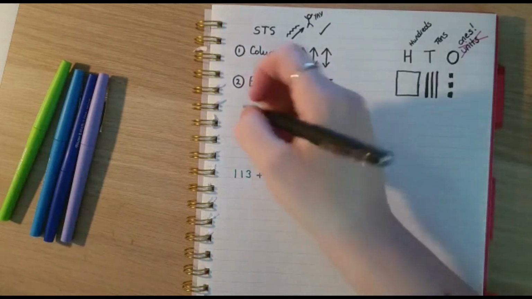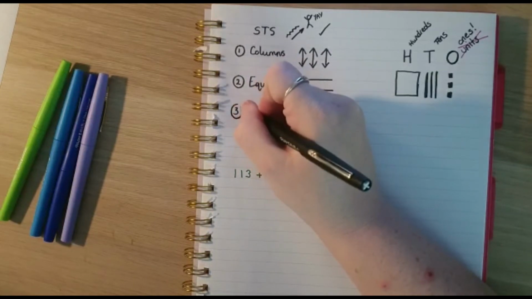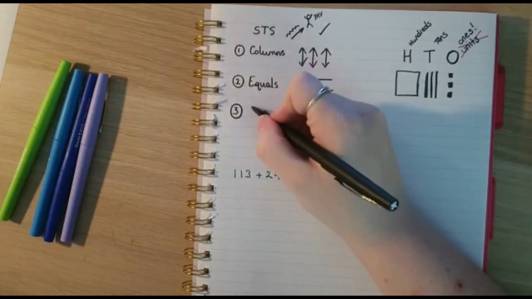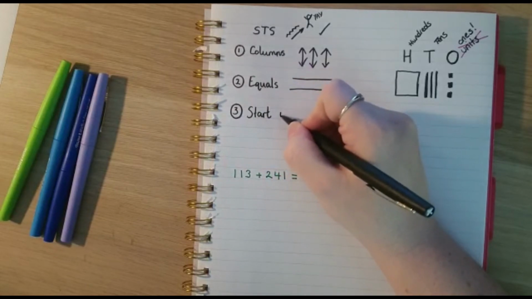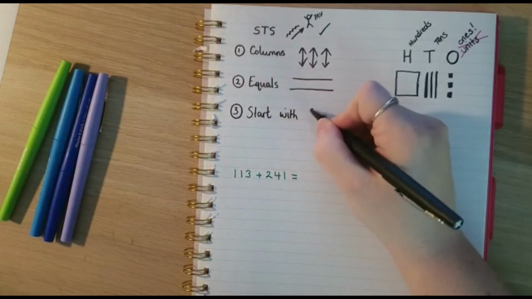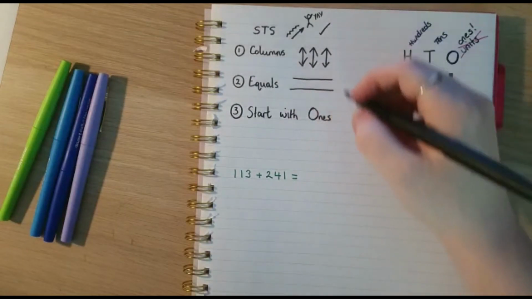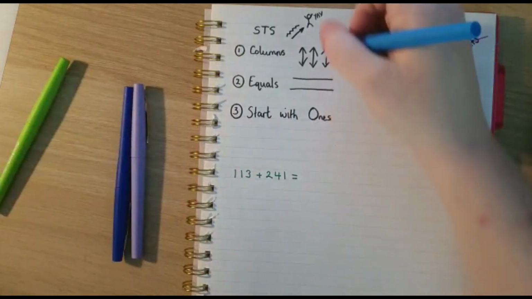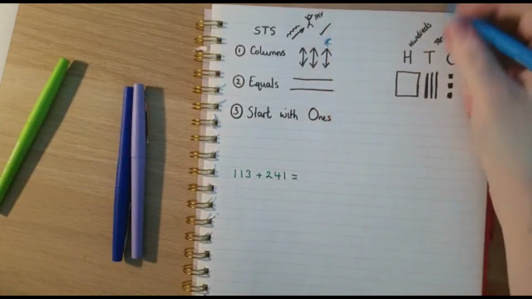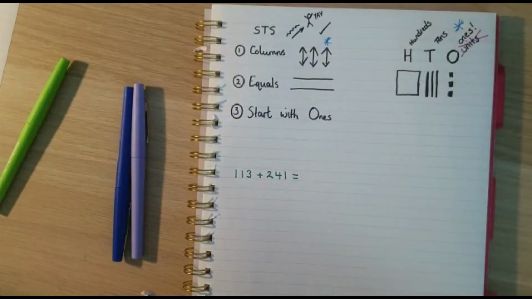So then we go to number 3, our third step. And that is that we always start adding our columns starting with our ones. I'm liking my colour code today. That is this column. We're starting here, our ones.